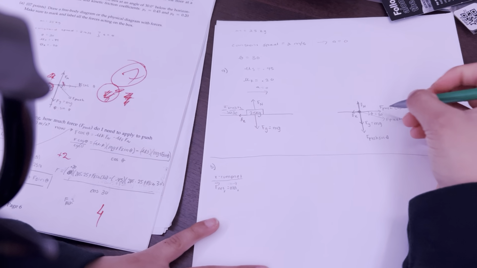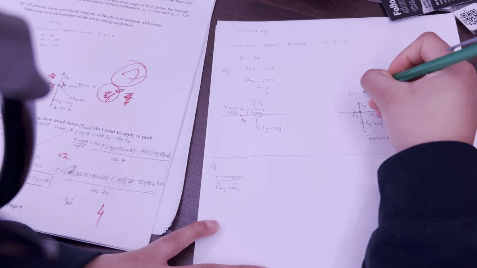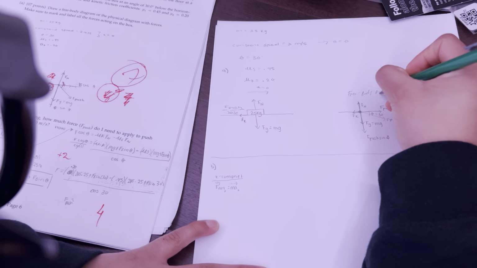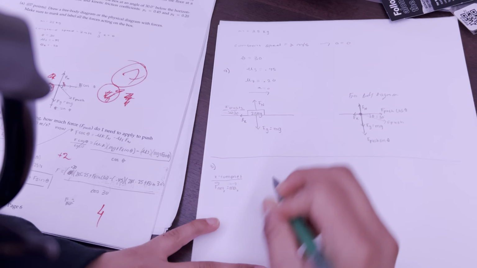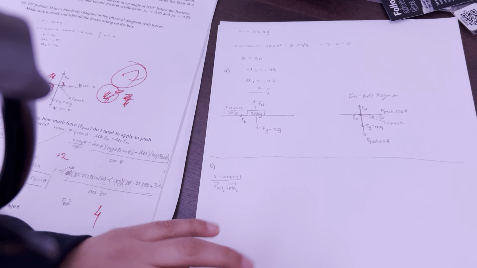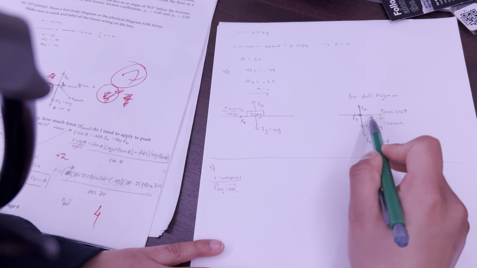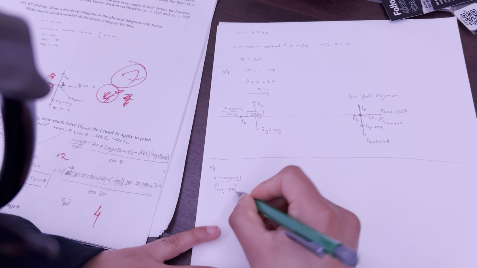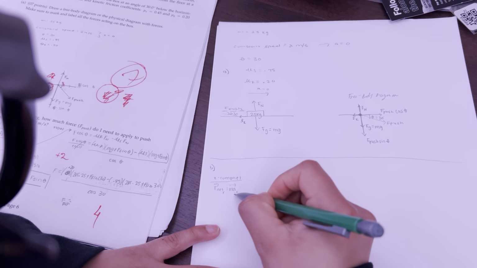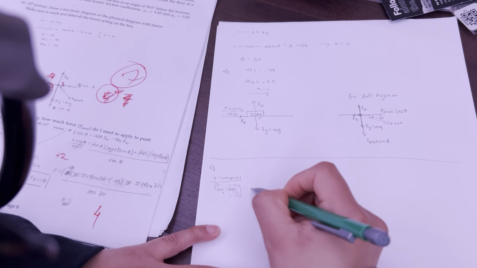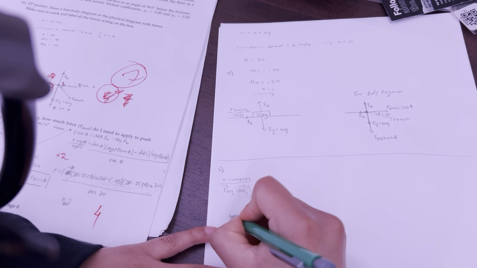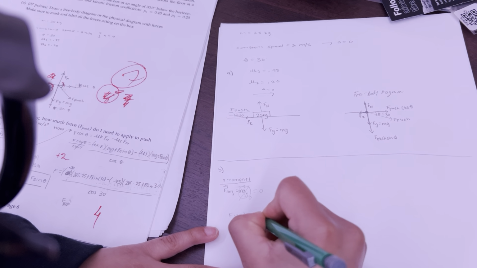And then looking at my free body diagram, we're looking at the x-axis. So before that, I already know the acceleration is 0. So if acceleration is 0, 0 times anything is 0. So this whole thing cancels out and it equals 0. So my net of x is equal to 0.